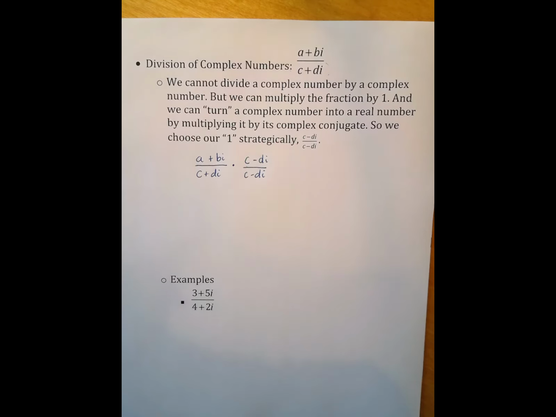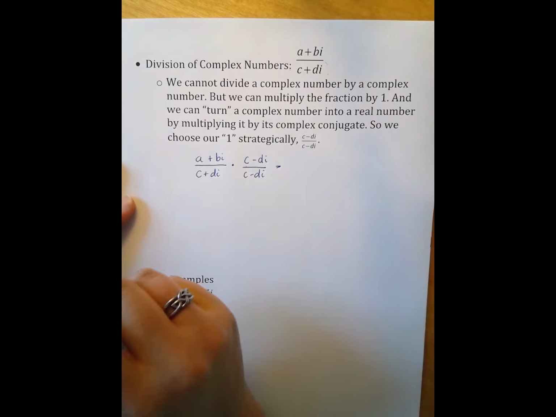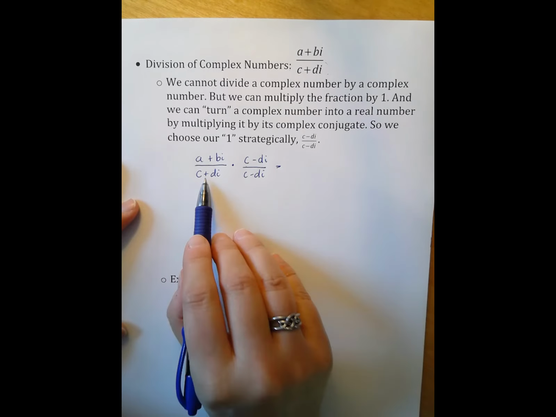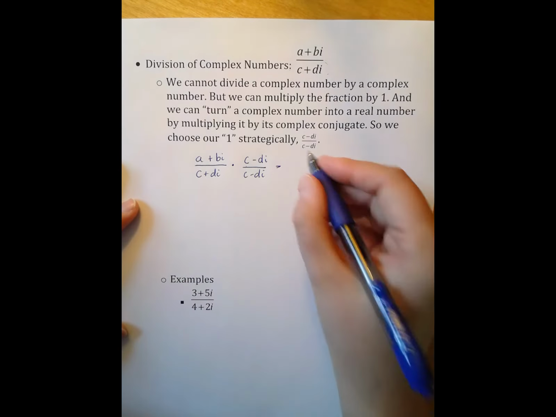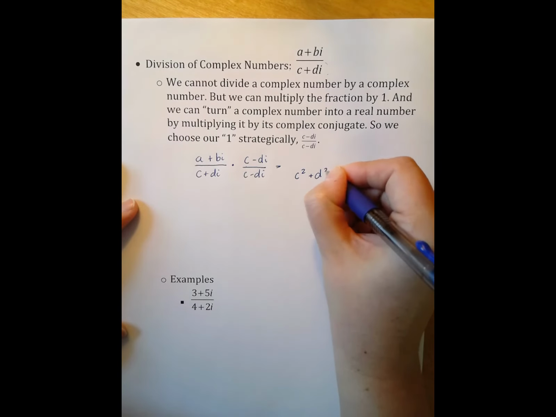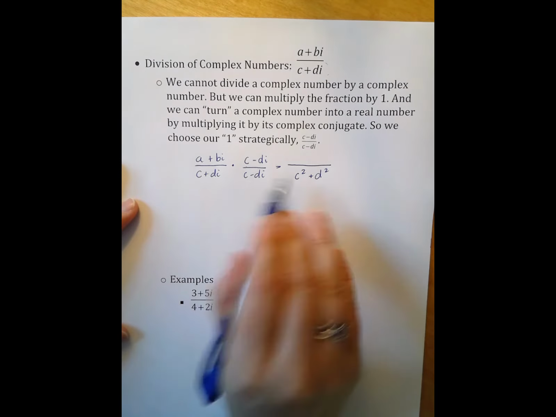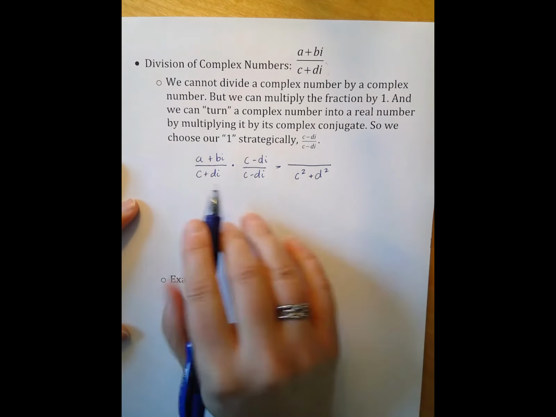I'm turning 1/2 into 2/4 into -5 over -10. It's not changing the value. It's just making it look different. And remember from the work we just did a few minutes ago that I know what this is going to simplify to be. It's going to simplify to be c squared plus d squared. That's what a complex number and its conjugate multiply to be. So now I'm left with multiplying the numerator.